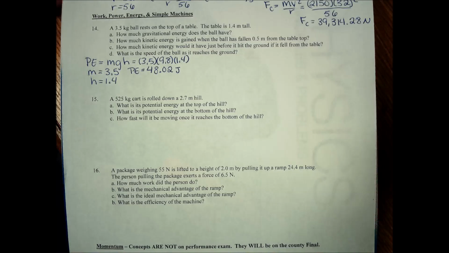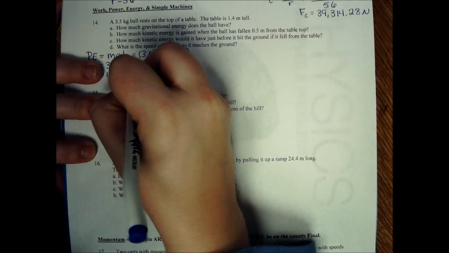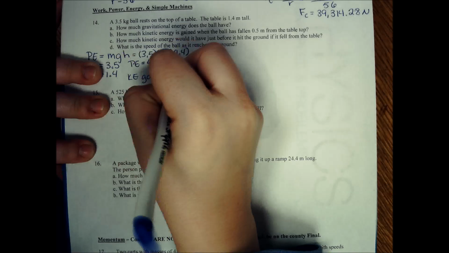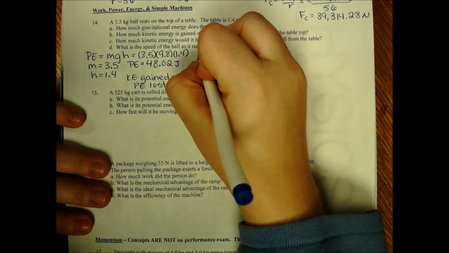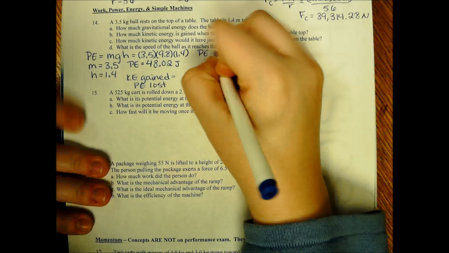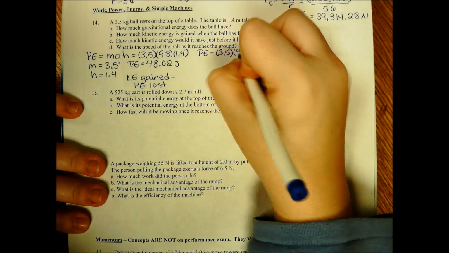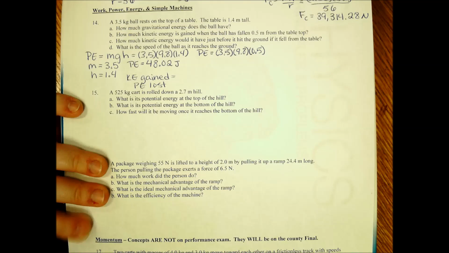What you have to do is realize that because the total energy stays the same, the kinetic energy gained is going to be equal to the potential energy lost. So we're going to use the potential energy equation again. What's the potential energy that's lost if our 3.5 kilogram ball drops 0.5 meters?